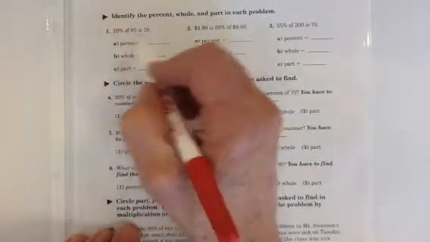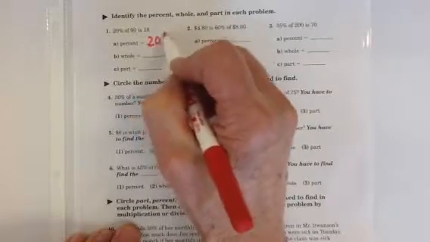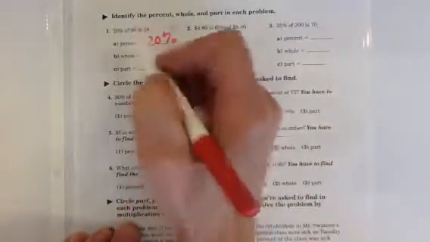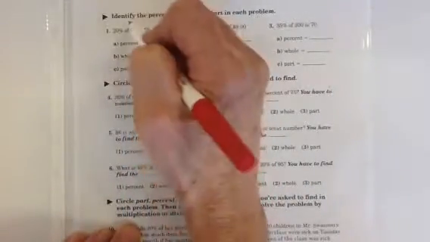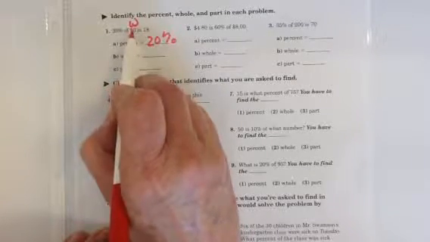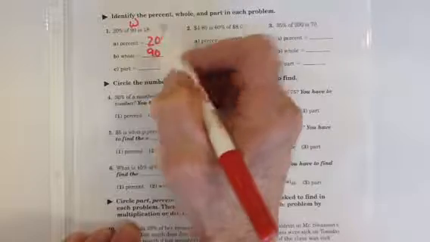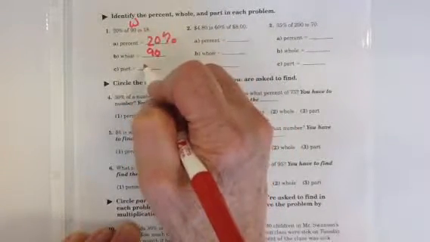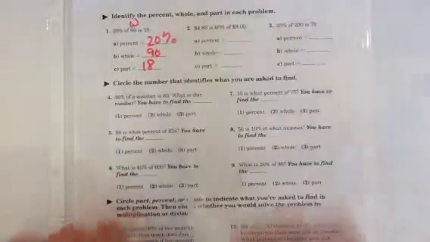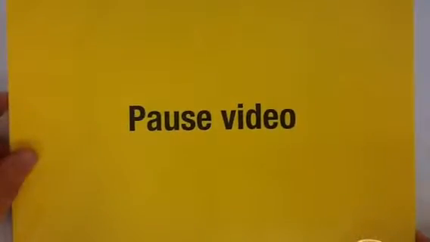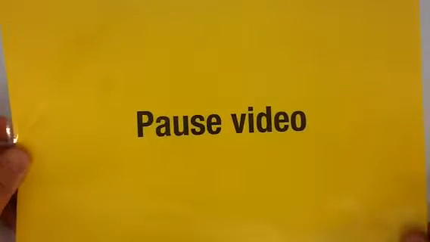Well, obviously the 20% is the percent. Of course, it has the percent sign after the 20, so that one's obvious. The 90 is the whole, because the 90 is the number that's coming after the of, and the 18 is the part. That's the number that is next to the word is. All right, so now I want you to pause the video and do problems 2 and 3. Pause and then come right back.